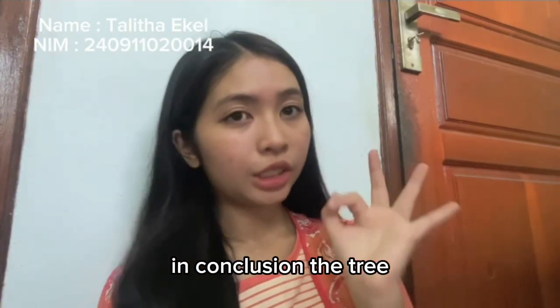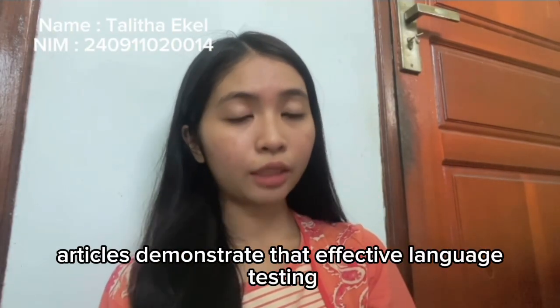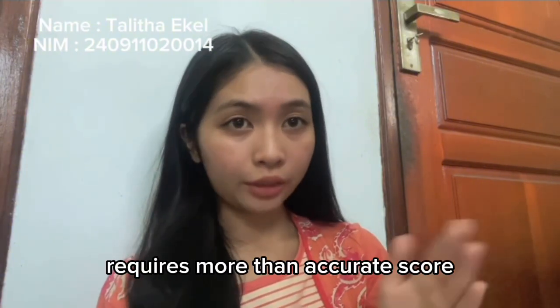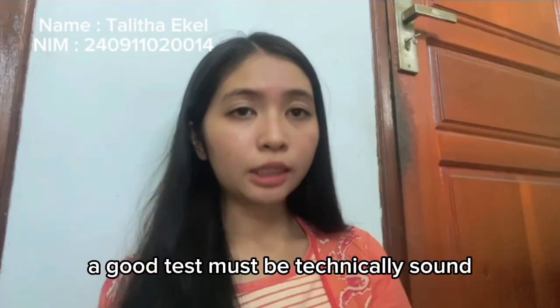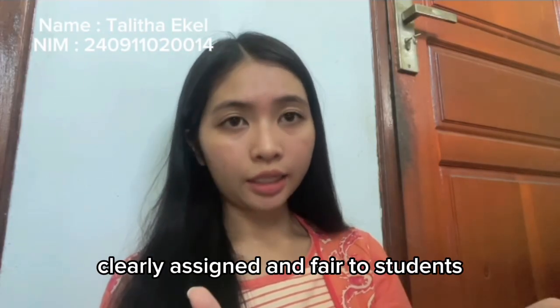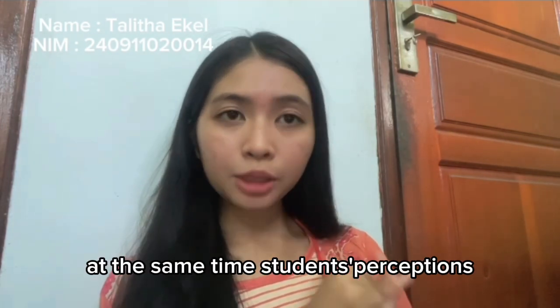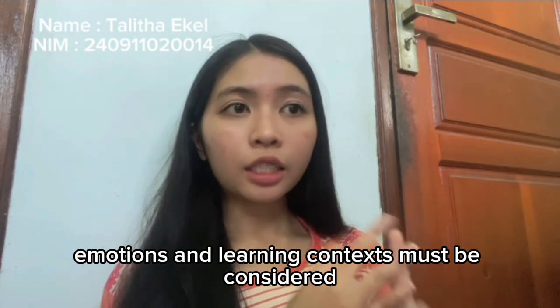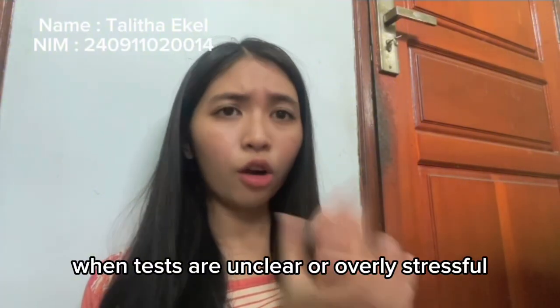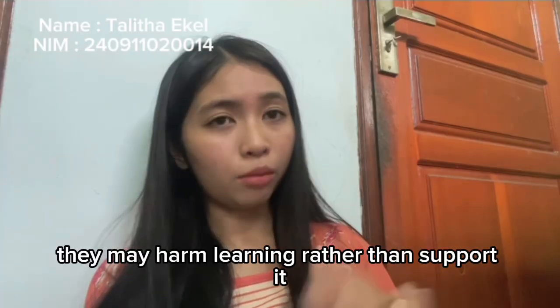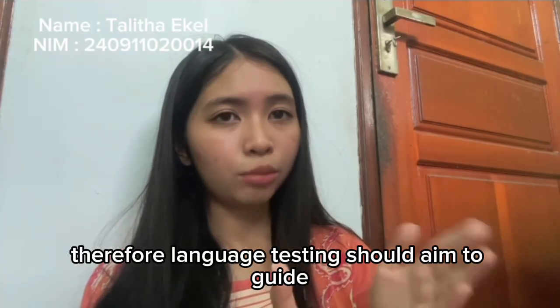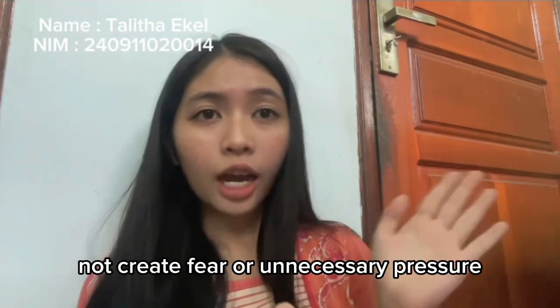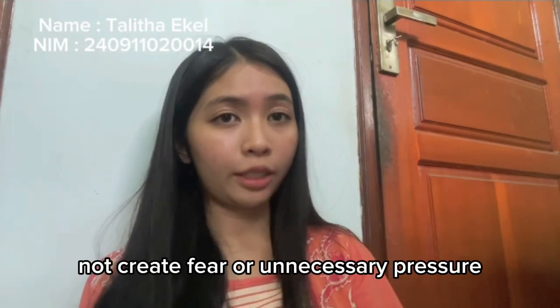In conclusion, the three articles demonstrate that effective language testing requires more than accurate scoring. A good test must be technically sound, clearly designed, and fair to students. At the same time, students' perceptions, emotions, and learning context must be considered. When tests are unclear or overly stressful, they may harm learning rather than support it. Therefore, language testing should aim to guide and improve learning, not create fear or unnecessary pressure.